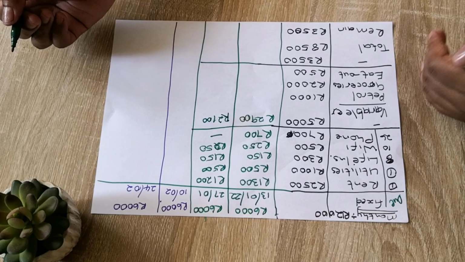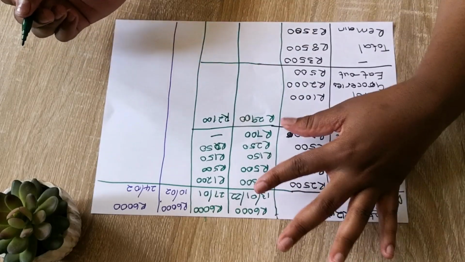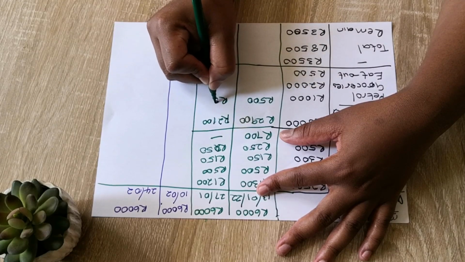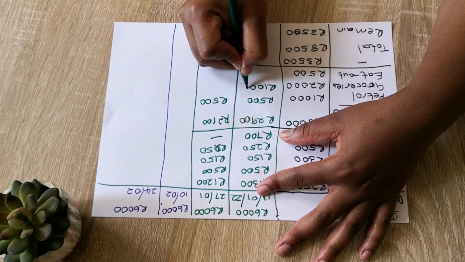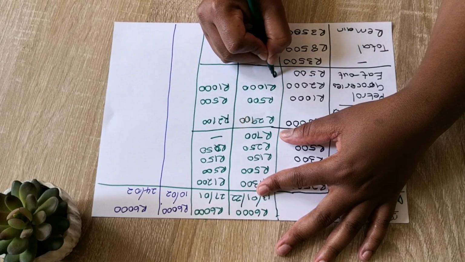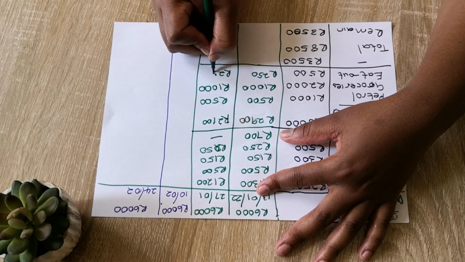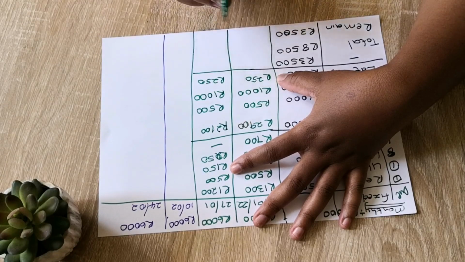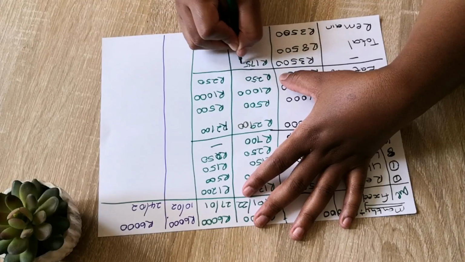Therefore, it does not matter when I get paid. I can always cut them in half. I can always split them between my two salaries. So for my petrol, I'm going to take 500 per pay date. For my groceries, 1,000 rand per pay date. And for my eating out, 250 per pay date.